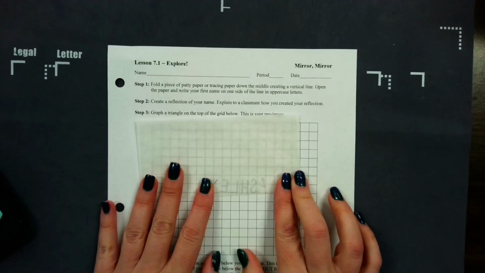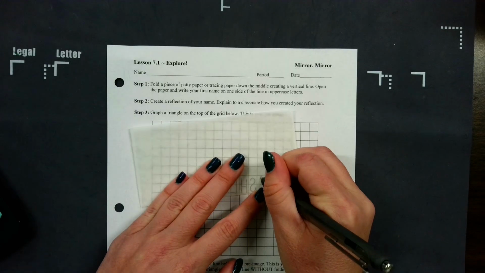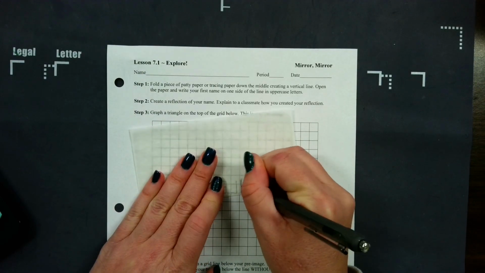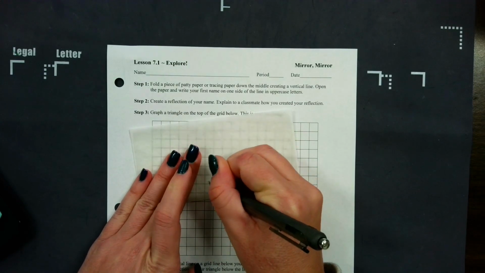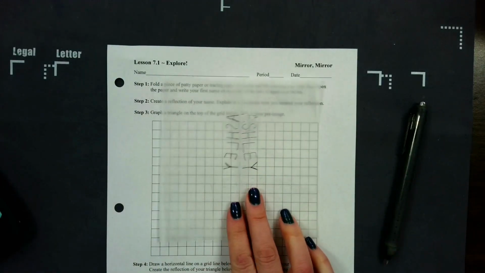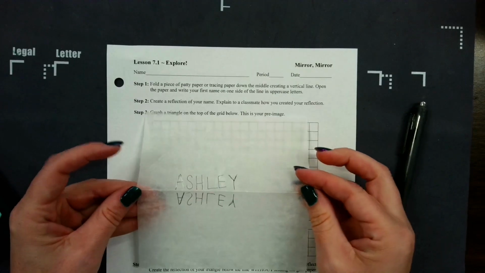Can you see that? So let's say I traced it. Do I have a reflection of my name? Is that a reflection?